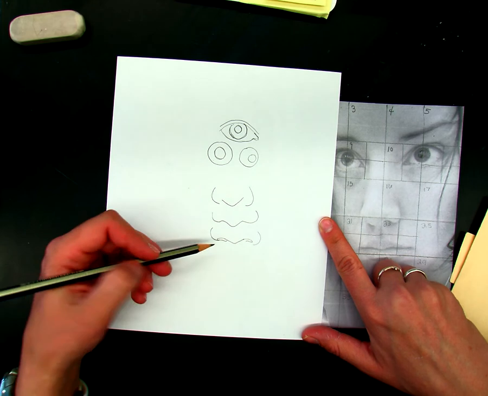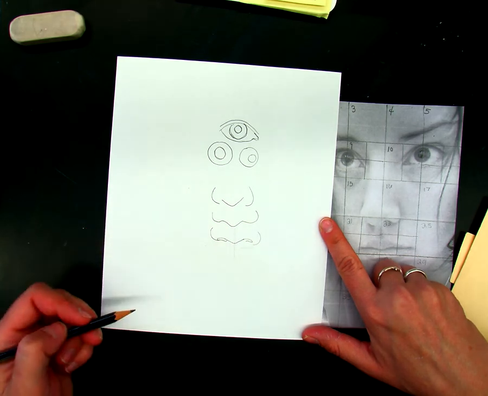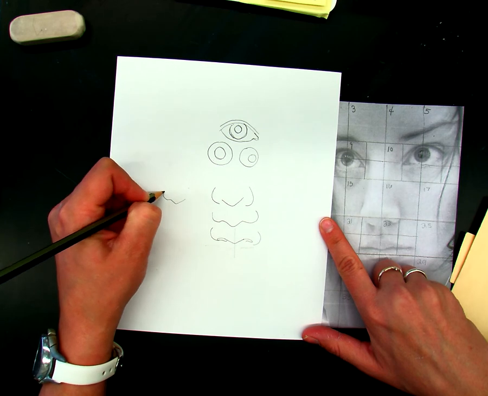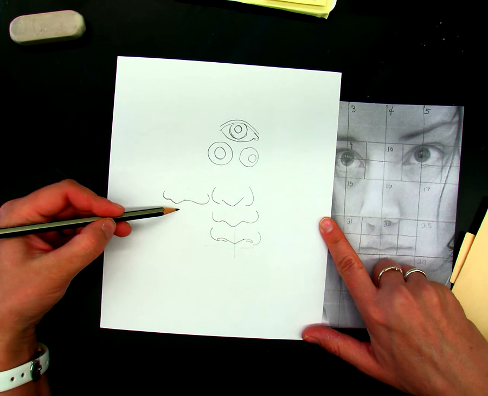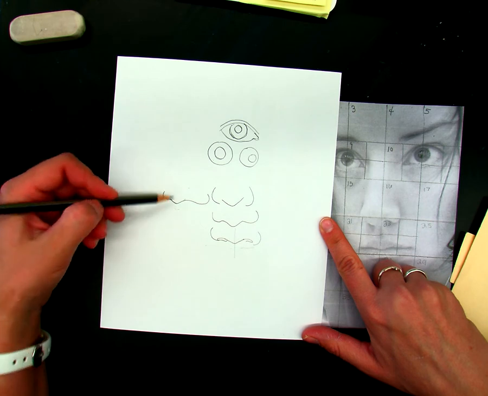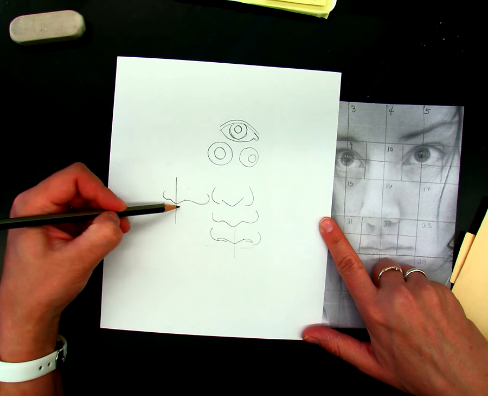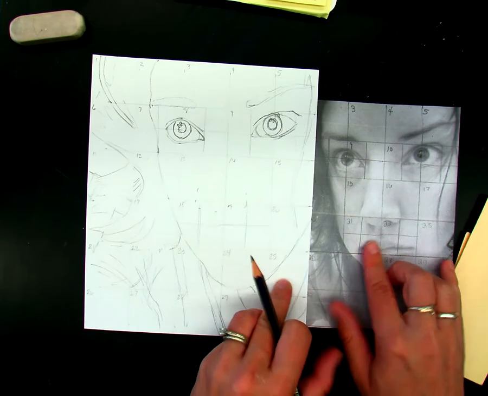Also, if your head is turned, the two sides will not be even. So you might end up seeing a V shape where one side gets very short and the other side looks like it gets stretched out, like I'm showing you in this example. Notice how the left side of this nose is very short, the right side is very long. So again, you need to look back at your photograph.